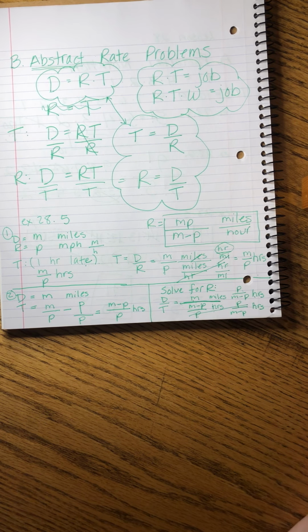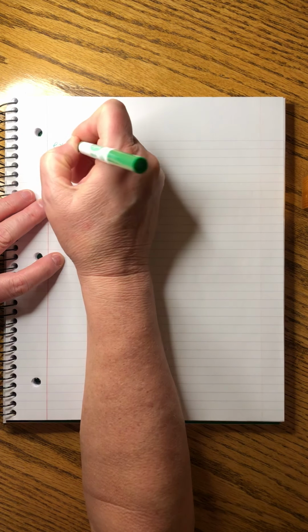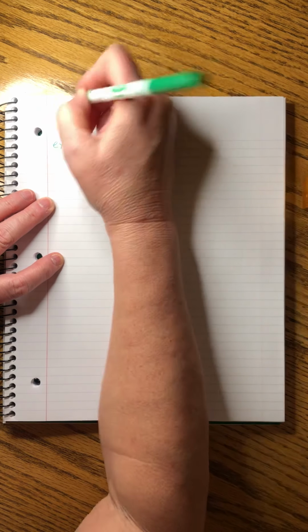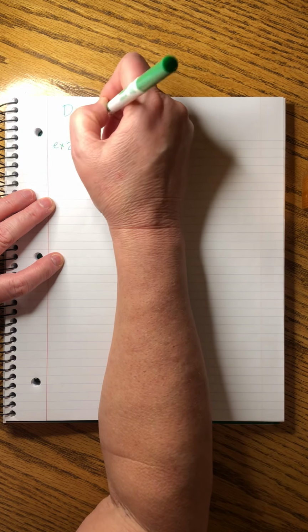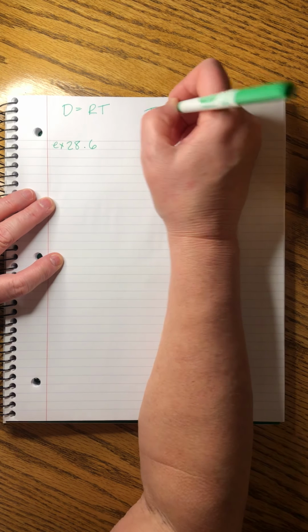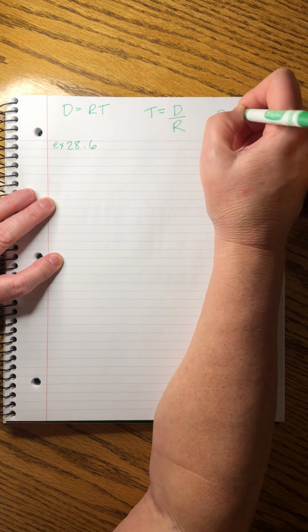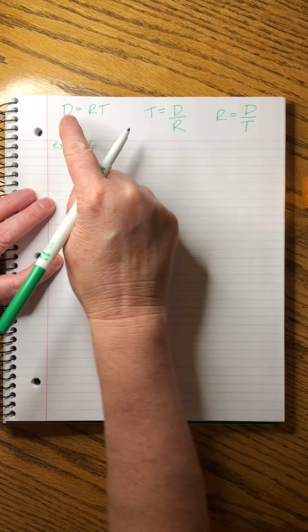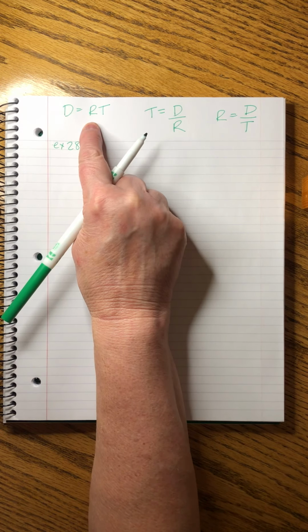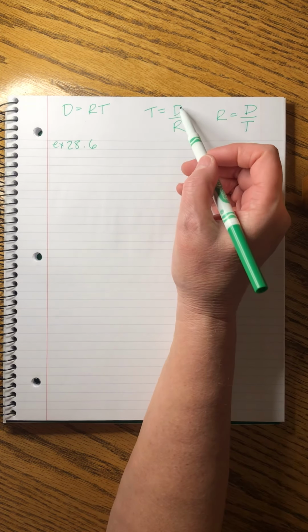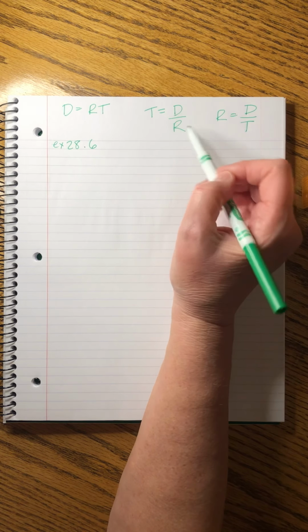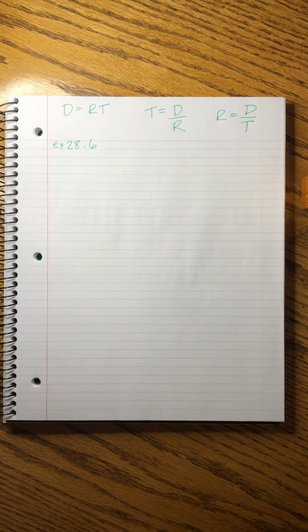All right? So we have one more of these to try, and then I'm going to go back and show you that factorial problem, because there are probably some in the homework. Okay, example 28.6, and I'm just going to write my 3 equations up here. Distance equals rate times time. Time equals distance divided by rate, and rate equals distance divided by time. It's easy enough to find these two algebraically. It's also easy enough to remember that distance is like the product, and then you can divide by either factor. I don't know. However that goes in your brain.